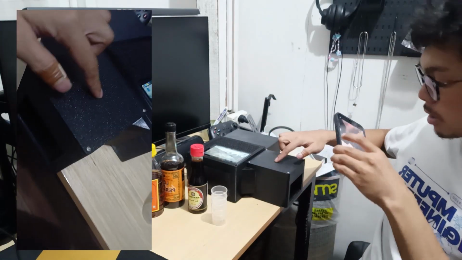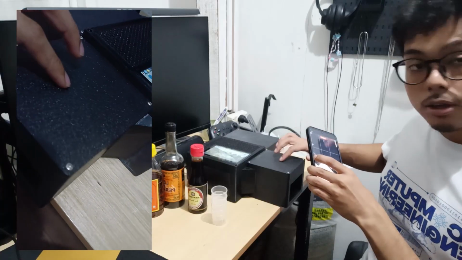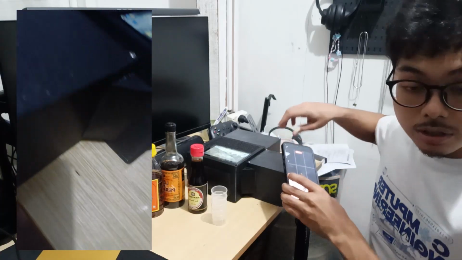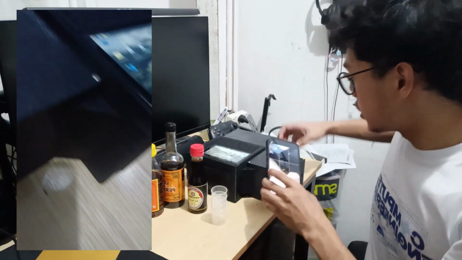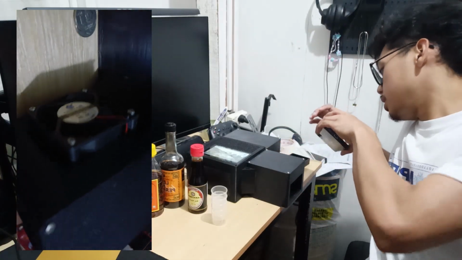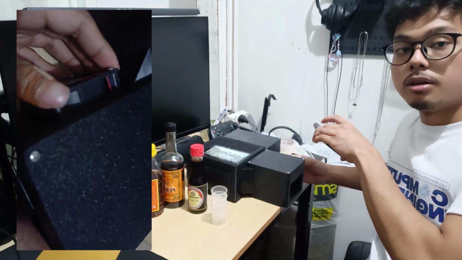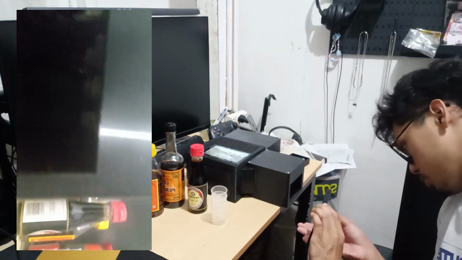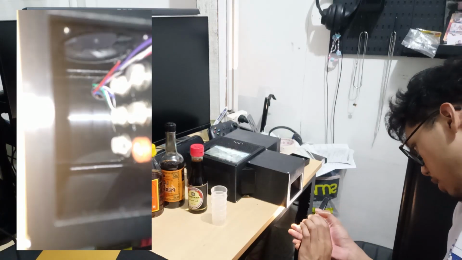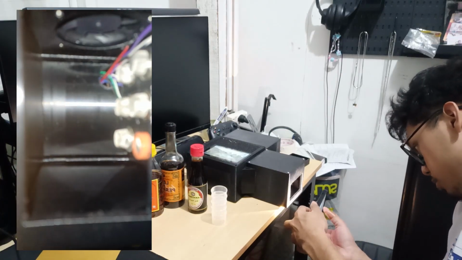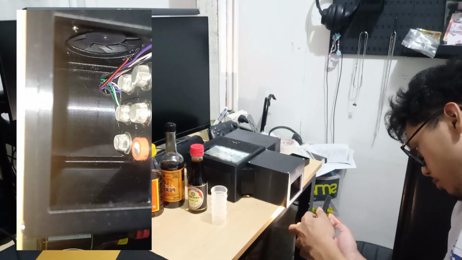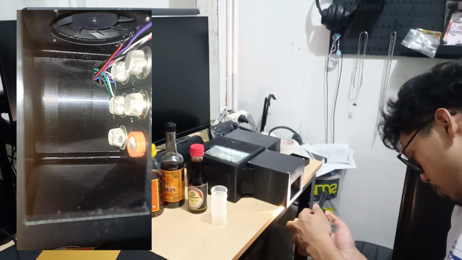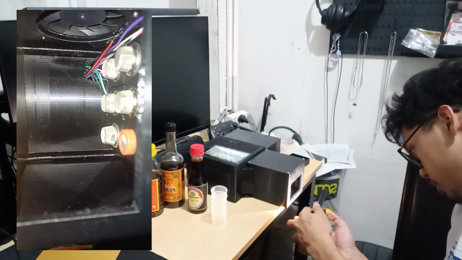Then in this compartment is the electronic nose or the gas sensor. So this is where the 6 MQ gas sensor resides, and behind is the 5 volts DC fan. So I'm going to take a closer look inside of this chamber. So as you can see, there are the MQ gas sensors. So a total of 6.